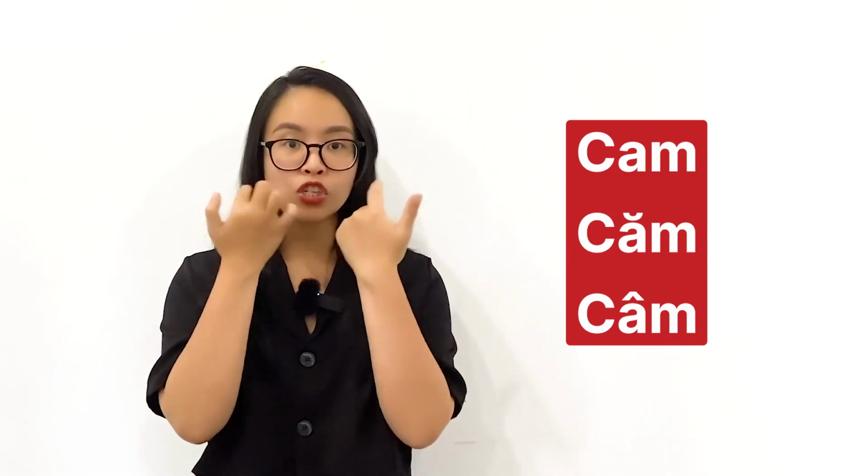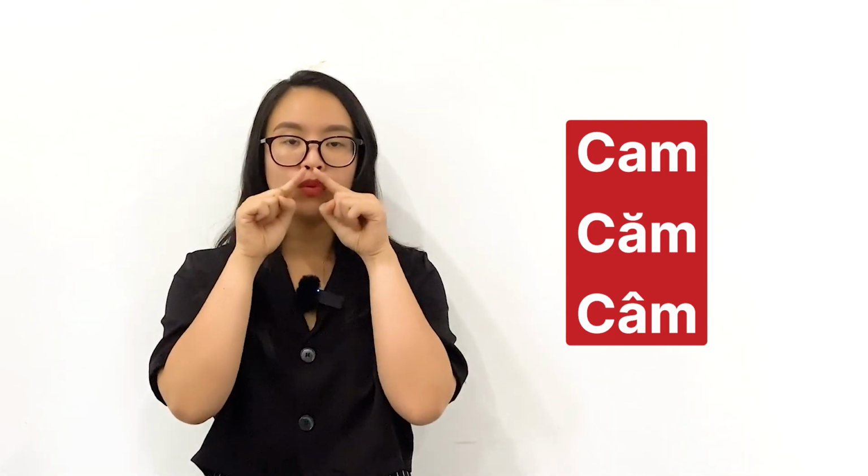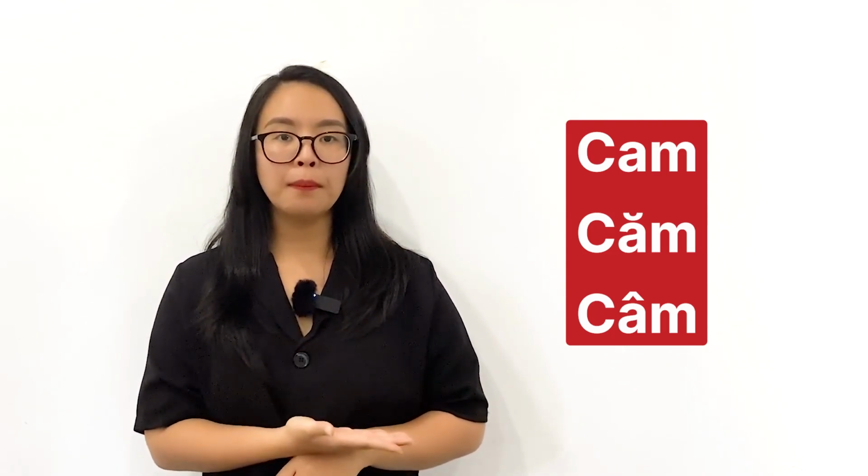The mouth shape principle is still the same though. With the first A, you drop your mouth naturally. With the second A, you need to shape the smiley. And the last one, you need to shape the roof of the upper lip. So again, we have cam, căm, câm.